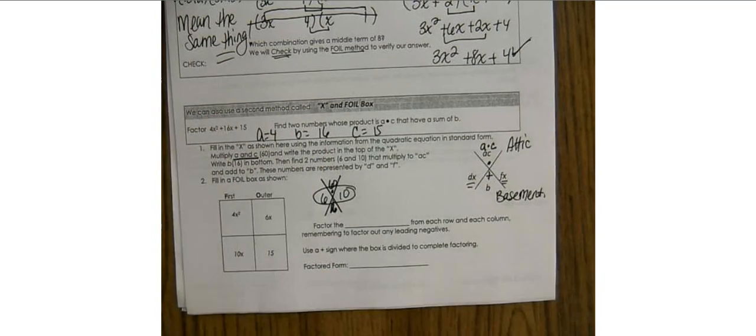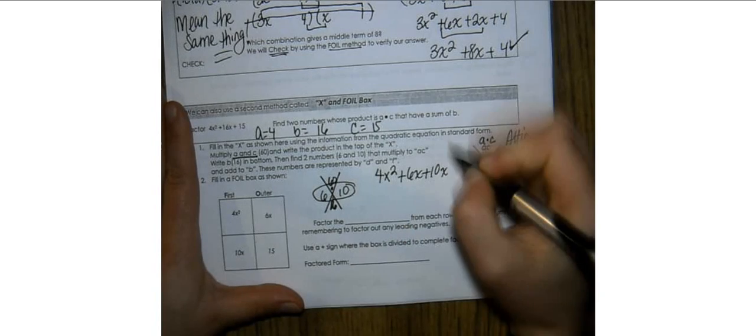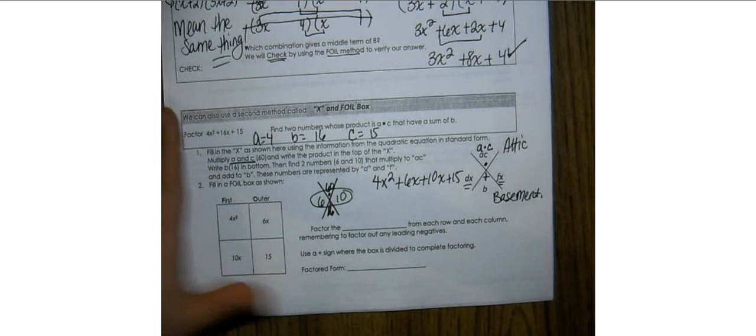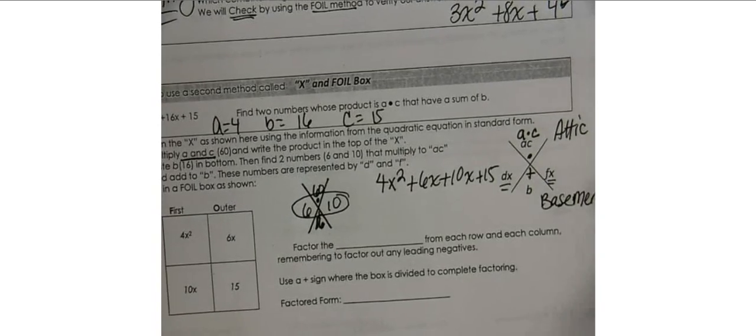Like whenever we FOIL, we have 4 terms that we come up with, and we combine the 2 in the middle to come up with our middle term. So technically at this point, I have 4x squared plus 6x plus 10x plus 15. That's what I have so far. So that's where the x's come from. The d and the f are just there as variables, implying that we're working with numbers. So in working backwards to come up with our factored form, this is what we have so far.